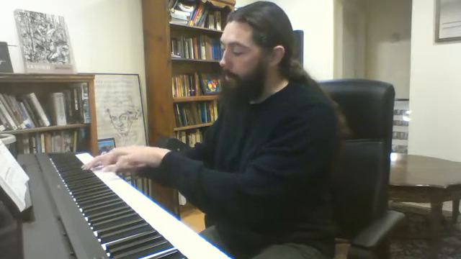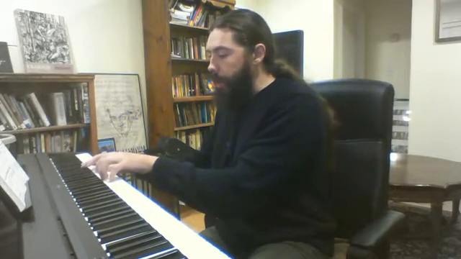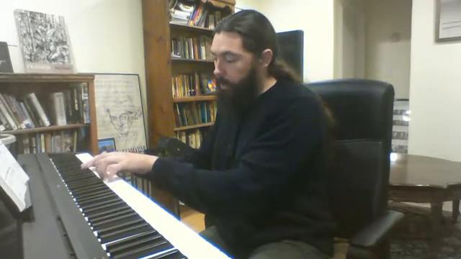And when I say minor seventh, I mean a minor seventh above the root, right? That's a minor seventh interval. So a major triad, in this case, we did a G major triad with a minor seventh added on top.